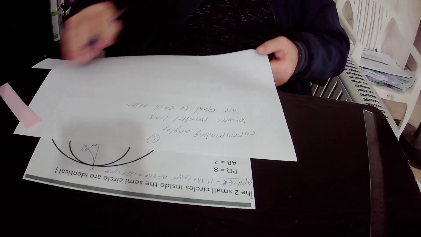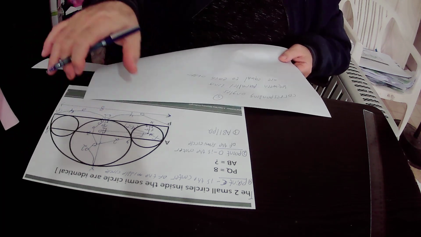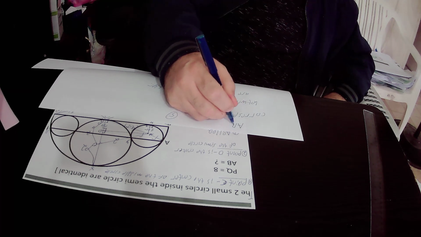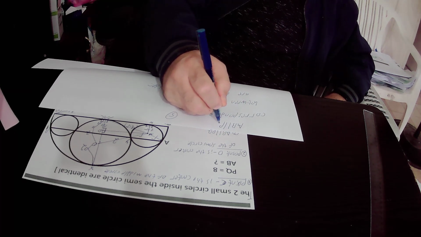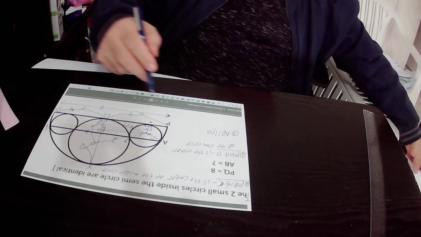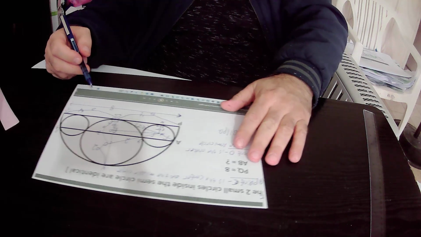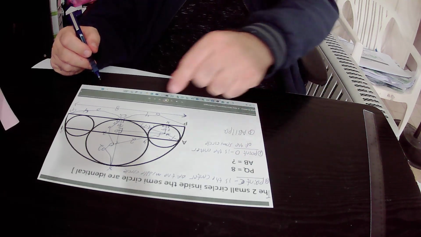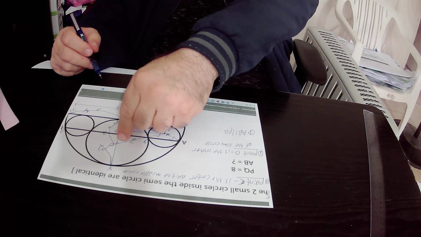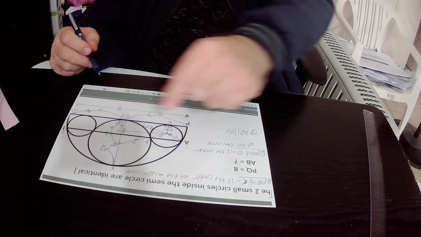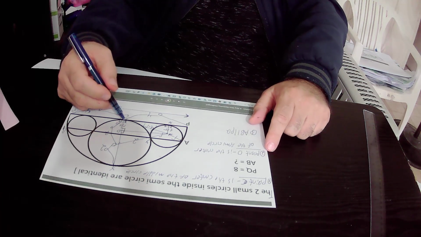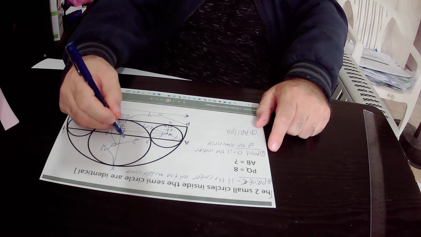Again, it is given in the question that AB is parallel to PQ. So because of the fact that AB is parallel to PQ, those two corresponding angles will be equal to each other, and we know that this angle equals 90 degrees, so this angle will also be equal to 90 degrees.